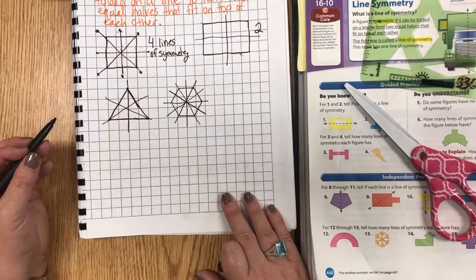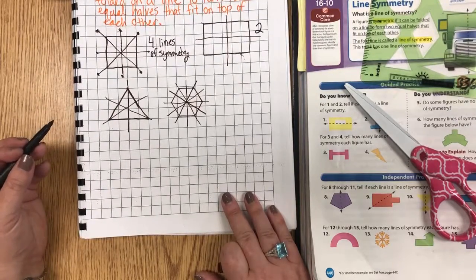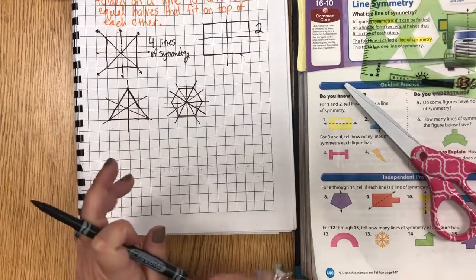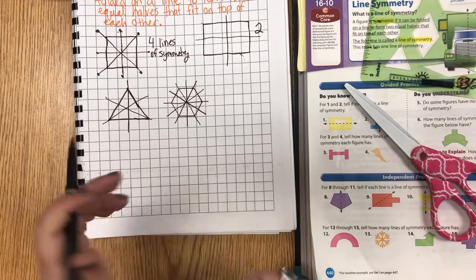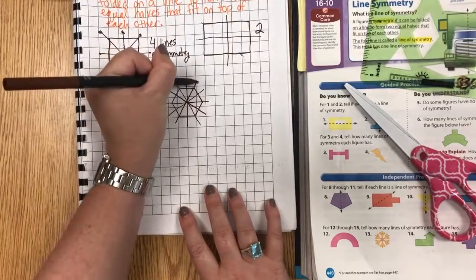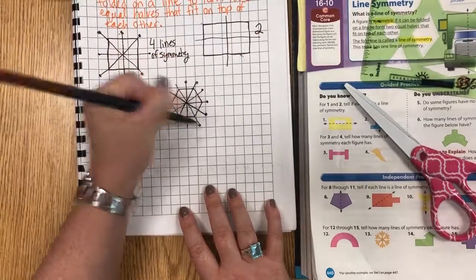So now what I'm going to do is I'm going to count up my lines, and I can pretty much guarantee you it's going to be the amount of angles that there are. 1, 2, 3, 4, 5, 6.